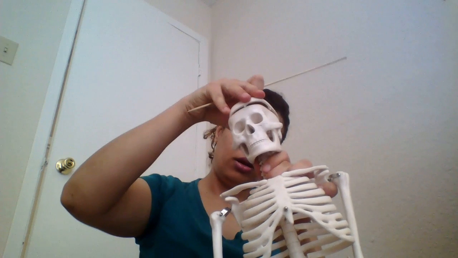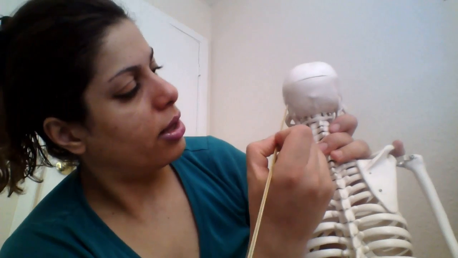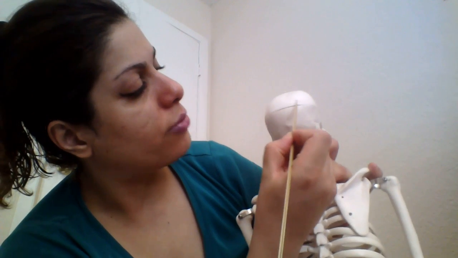A hard palate. Now we're gonna show you the sutures. Sutures are on the skull, and the first one is coronal or frontal suture. Here it's coronal, from here to here. It's coronal or frontal suture. Lambdoidal or occipital suture. It's lambdoidal here, lambdoidal or occipital suture.